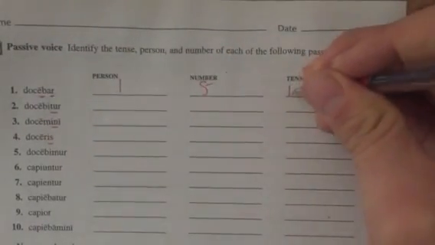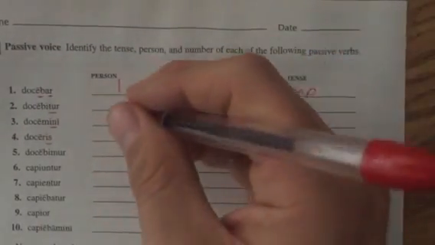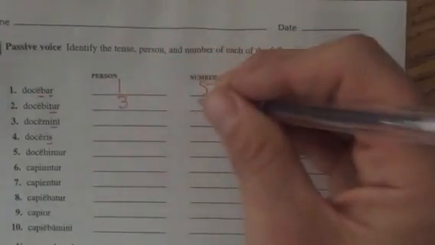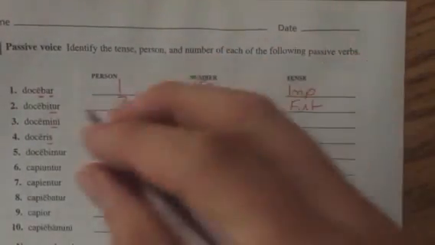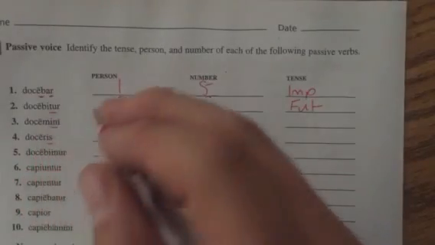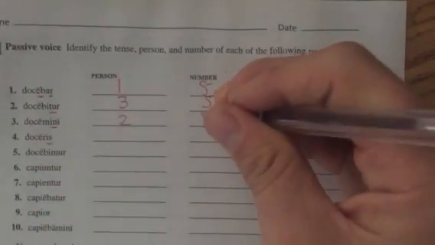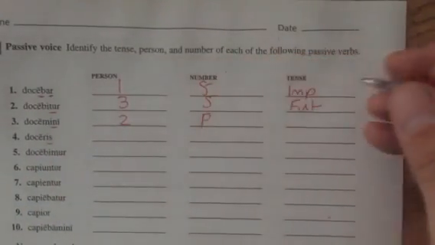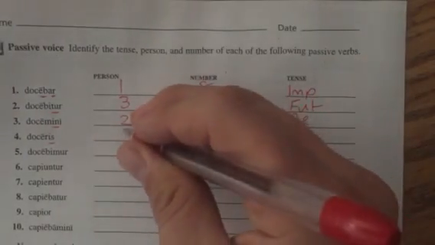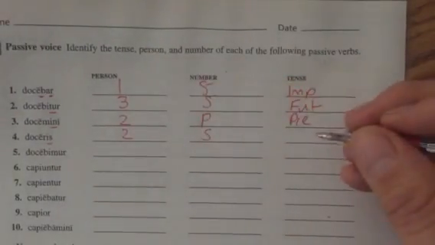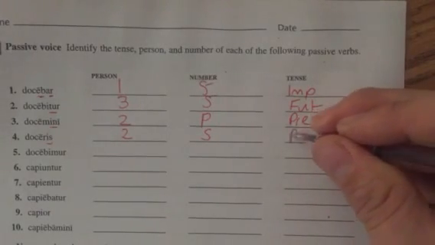The ba makes this imperfect. The tur is third singular. The bi makes it future. The mini, that's second plural, and since this is second conjugation, that e makes this present. Eris is second singular, and since again second conjugation, it is still present.